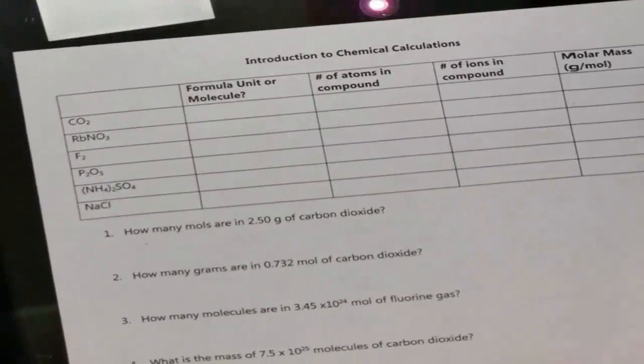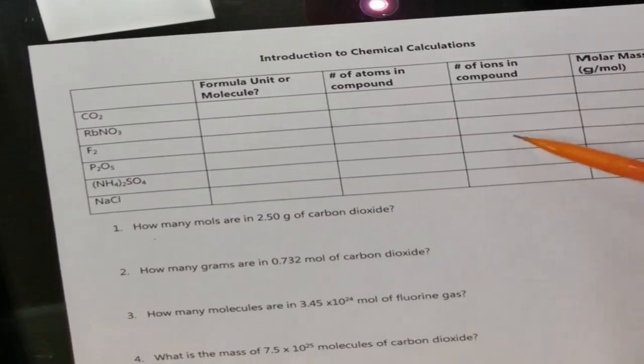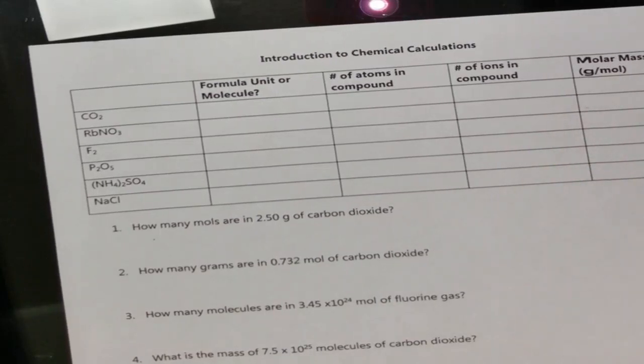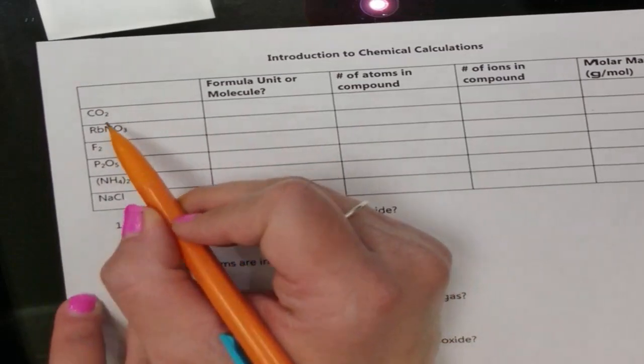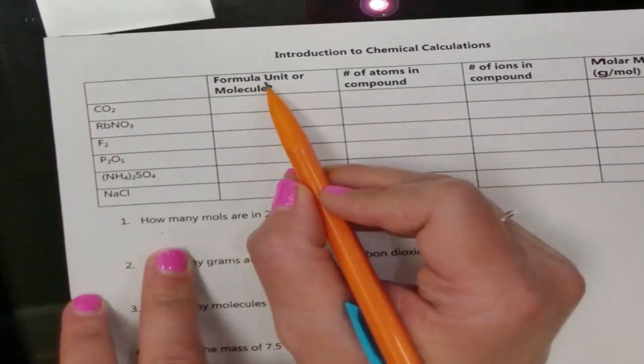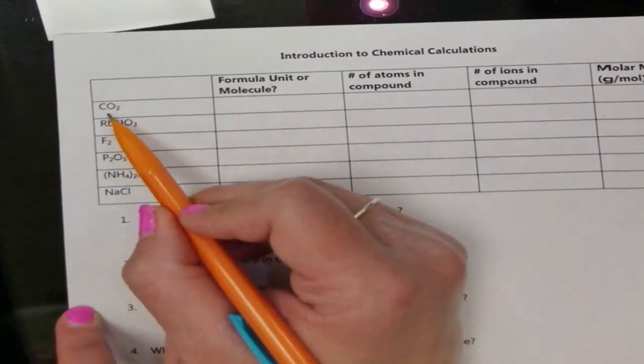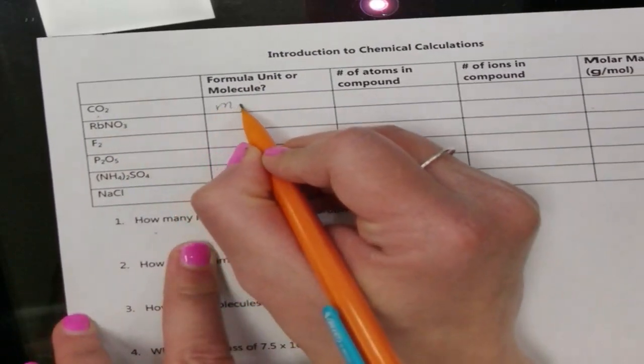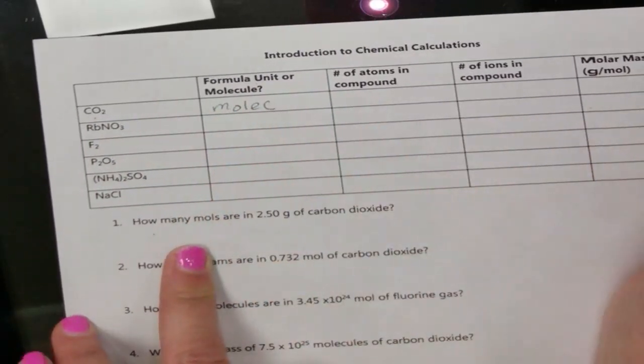So now we're going to be on our Introduction to Chemical Calculation example worksheet. Step 1, we're going to fill in this chart because we're going to use this chart to answer some questions. So let's do some practice. CO2, formula unit or molecule? It contains only nonmetals, so it is a molecule.